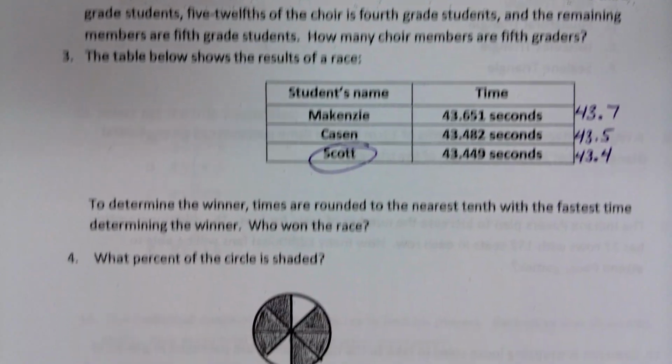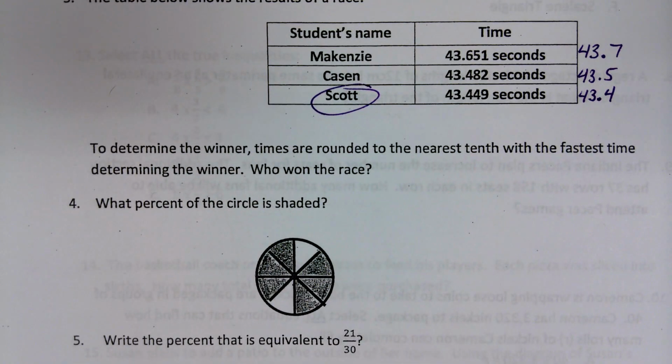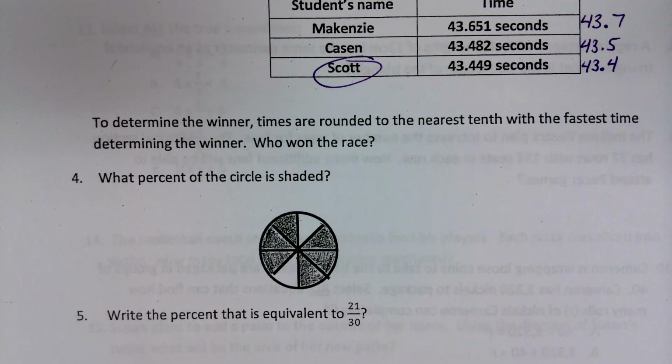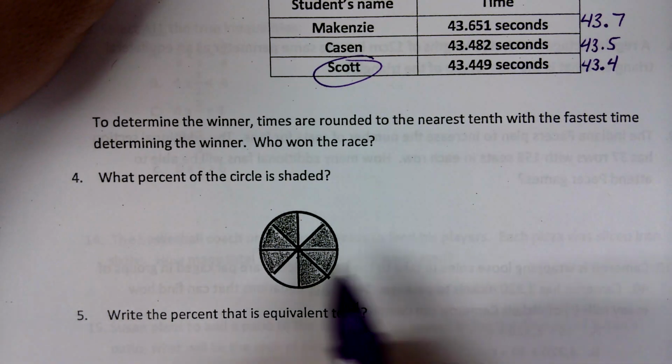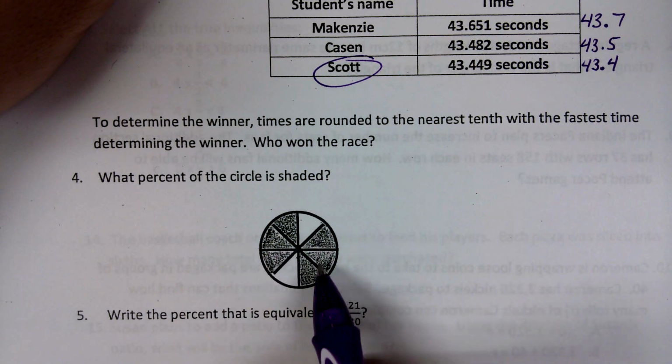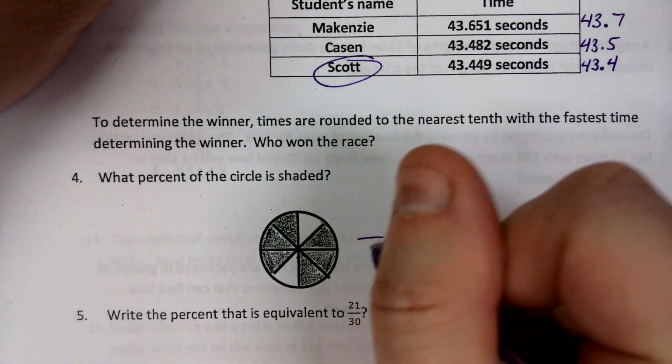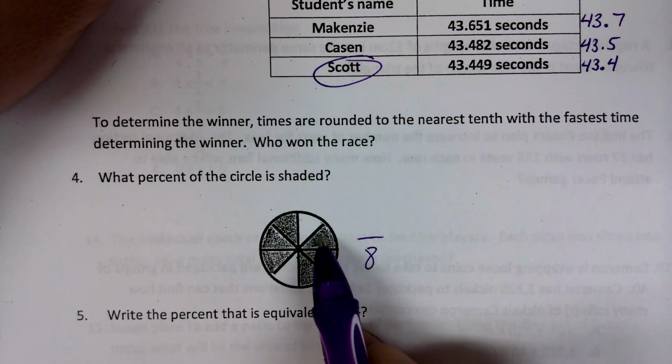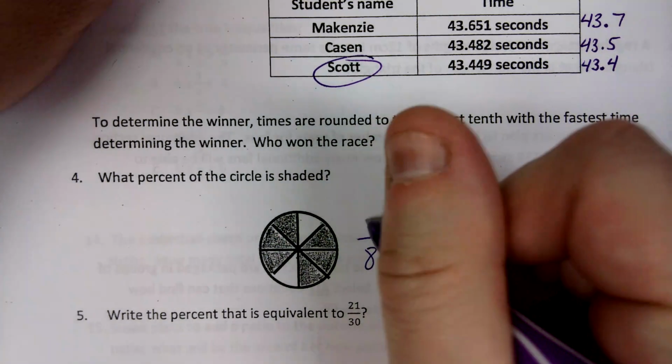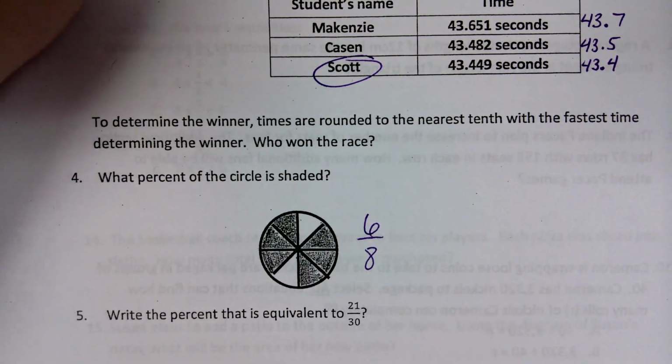As we move on to number 4, what percent of the circle is shaded? Now, with a lot of questions that tend to pop up on these tests, you're probably going to want to deal with a fraction first. Easiest way to look at this one here, I've got 8 total sections. There's my denominator. 6 of them are shaded. Those are the ones we're worried about. And we could convert that to a percent from here.